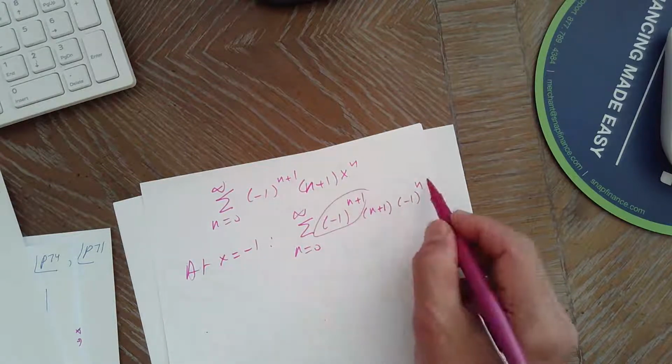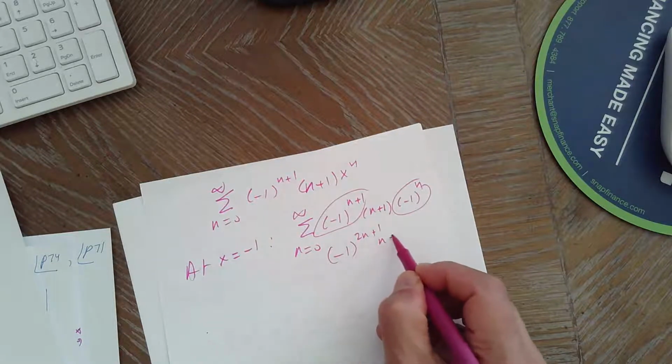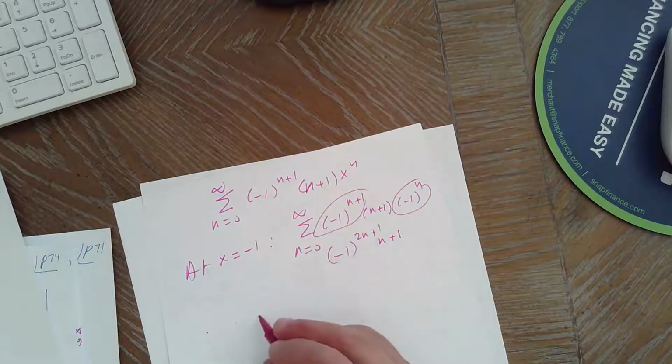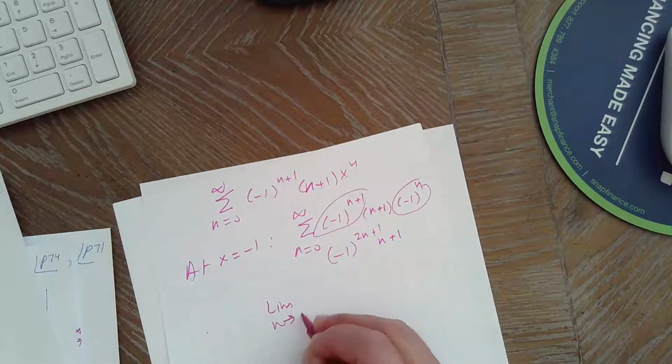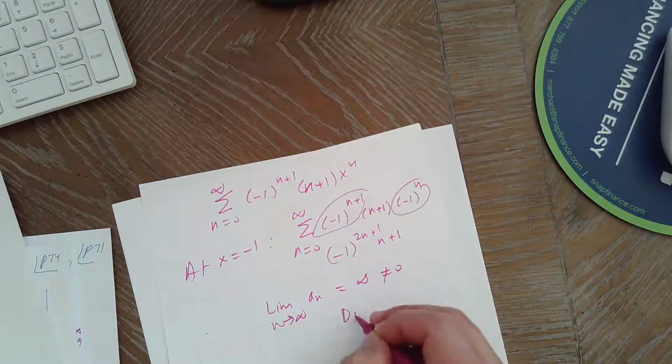That gives me negative 1 to the 2n plus 1, times n plus 1. If you use the nth term test for divergence, the limit as n goes to infinity of a_n is going to be infinity, which is not 0, so it diverges.